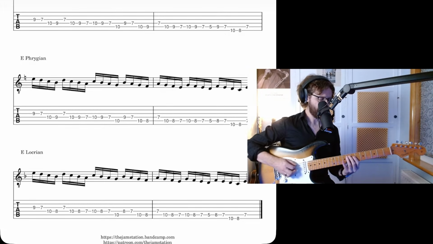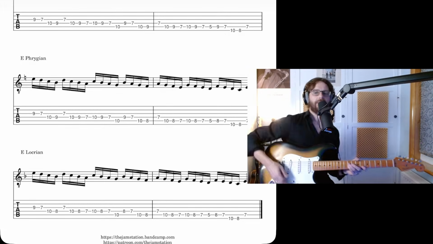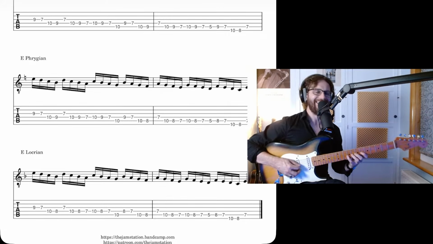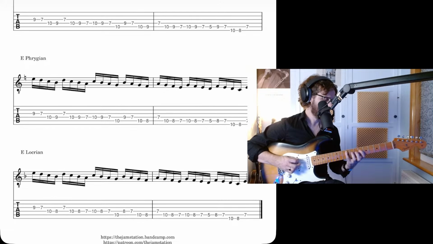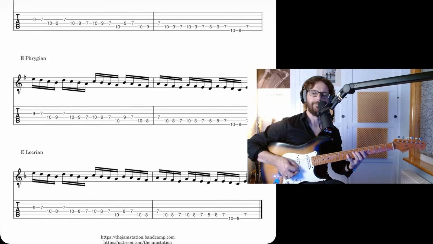Whew, here we go. It's been fun. 2, 3, Lydian. Ionian. Mixolydian. Flatten the 7.